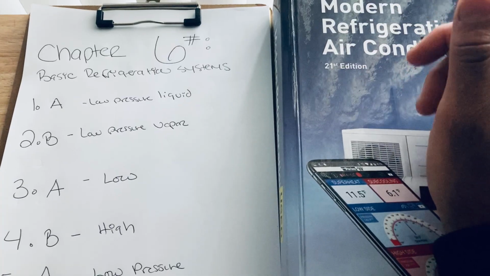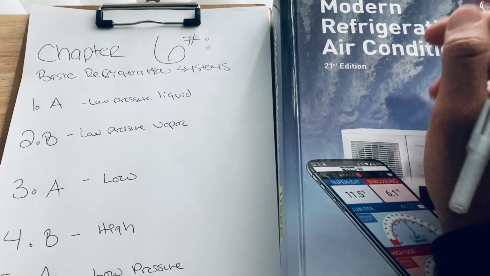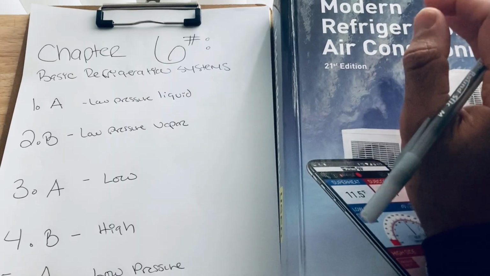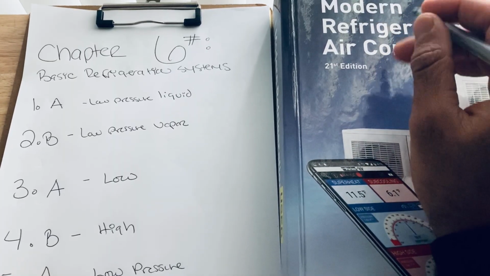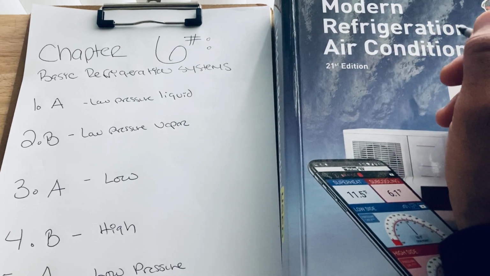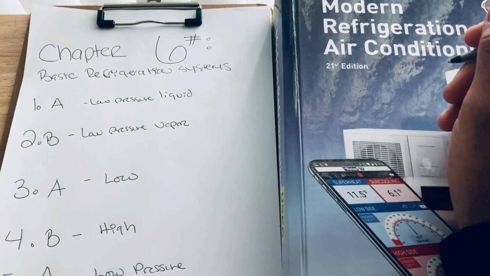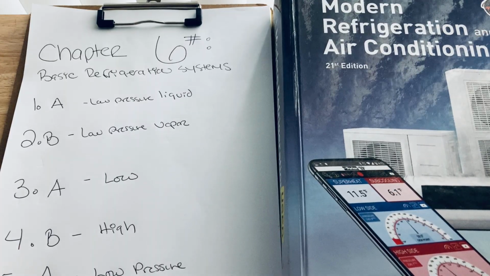Number 3, from the metering device to the evaporator to the compressor. From the metering device through the evaporator to the compressor is the blank side of the system. That's going to be low, page 86. And there's a chart there as well, a picture, a graphic. 4, the compressor exhausts through the condenser and liquid line to the metering device is the blank side of the system. That's going to be the high side of the system, B. That's going to be on page 86. So 3 and 4 are both on page 86.